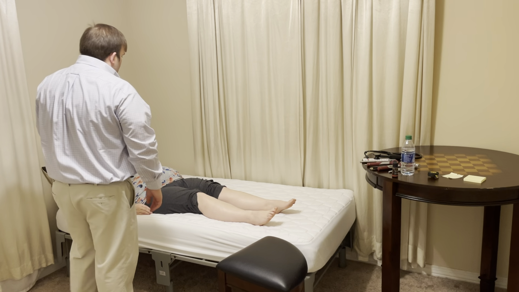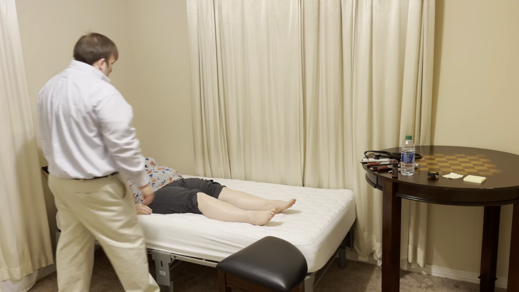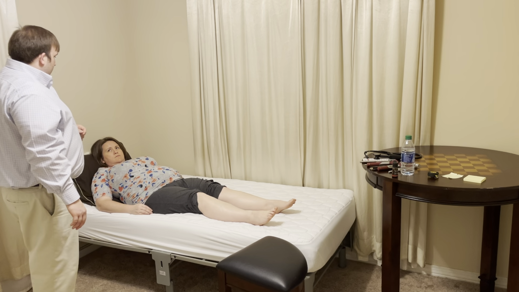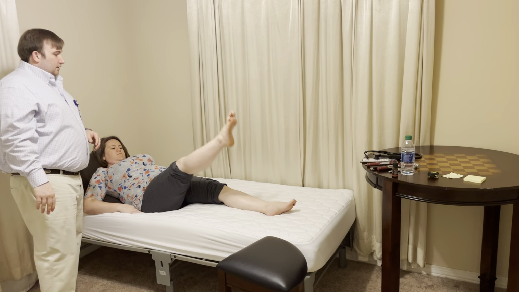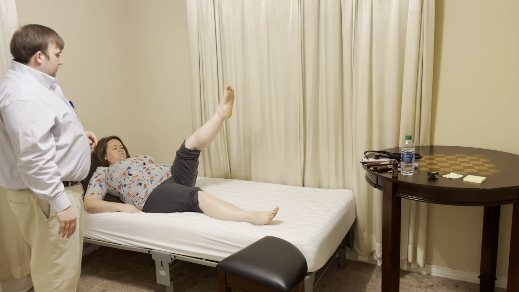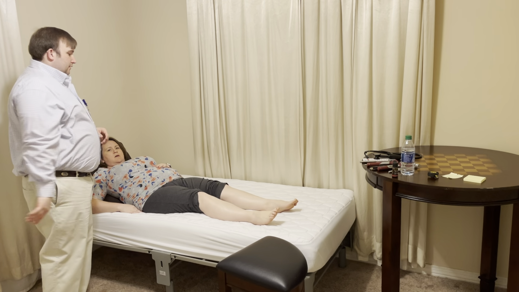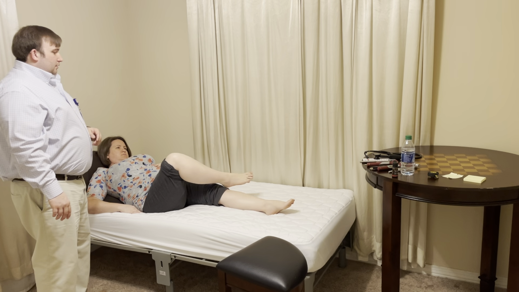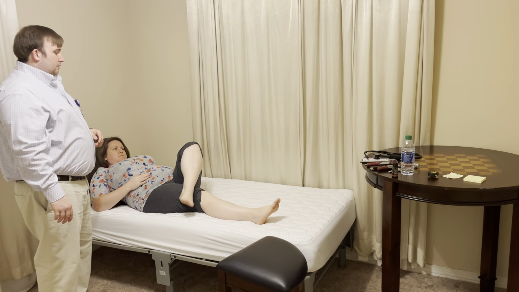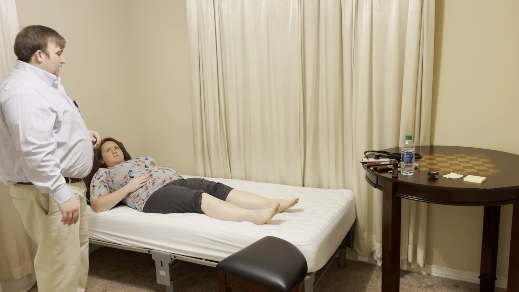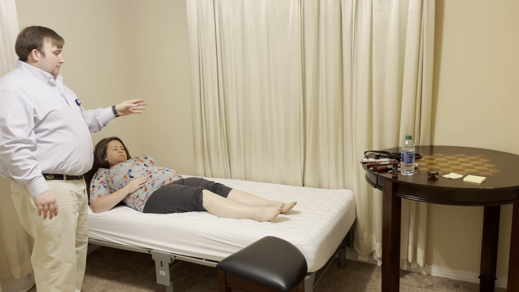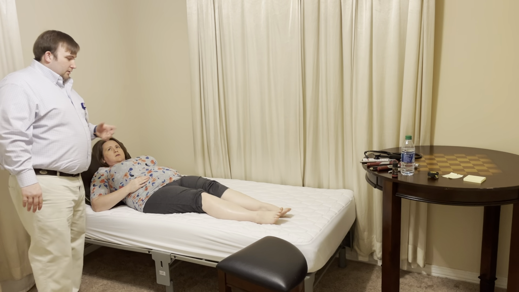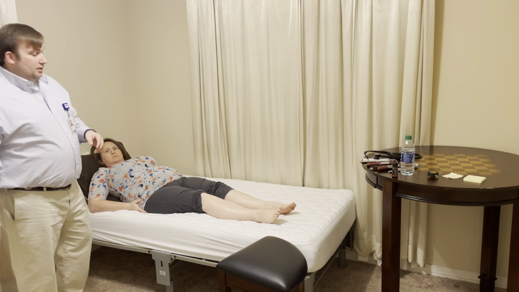Can I go ahead and get you to, I do need to check your range of motion on your hips. Okay, so go ahead and bring your legs up one at a time. Good, up, good. Okay, I want you to cross one leg over the other. Good, cross, good. Okay, then go ahead and come out and back in. Same over there, out and in. All right, full range of motion present in the hips.